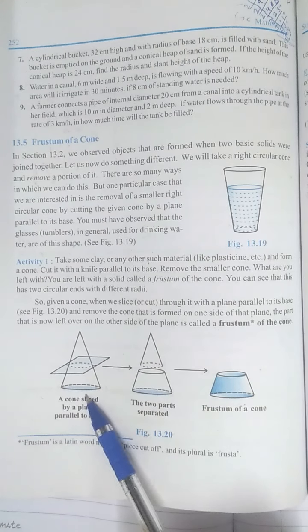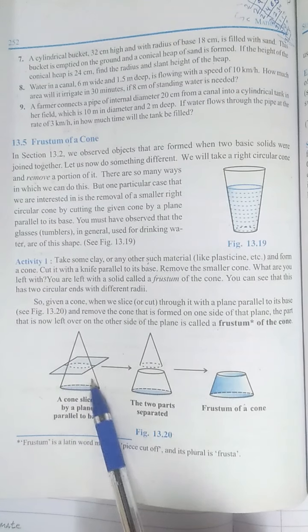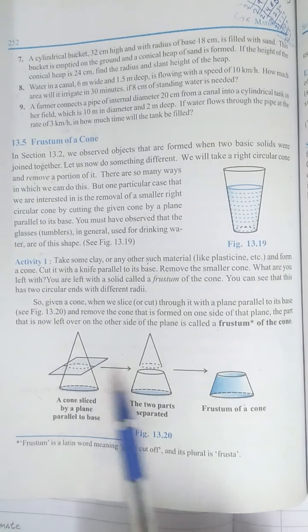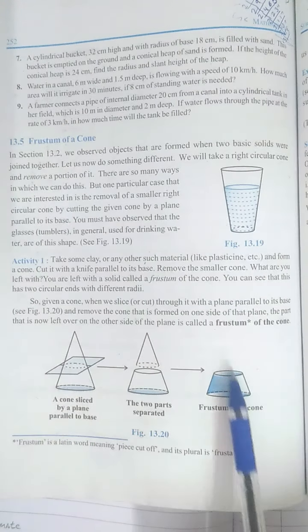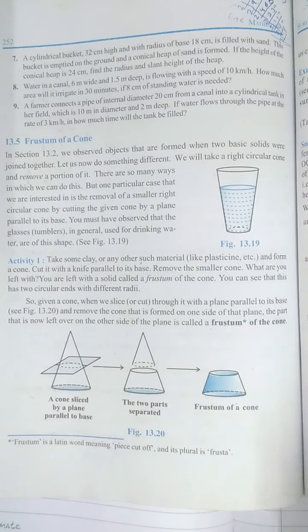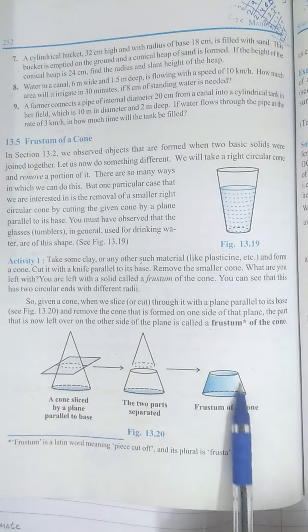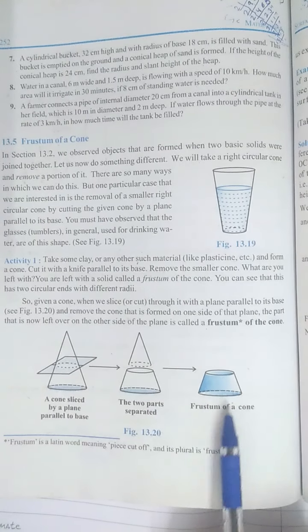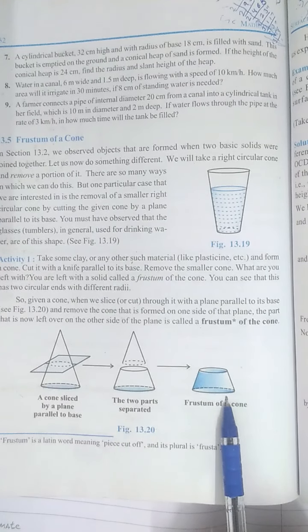We observe a glass or tumbler, the kind we use for drinking water. Glasses are of this shape. So this part is known as a frustum of the cone.